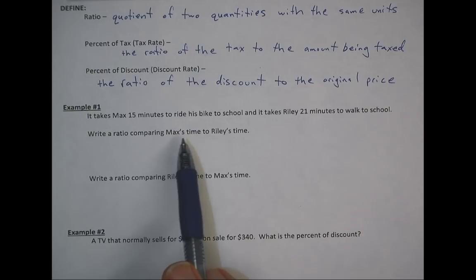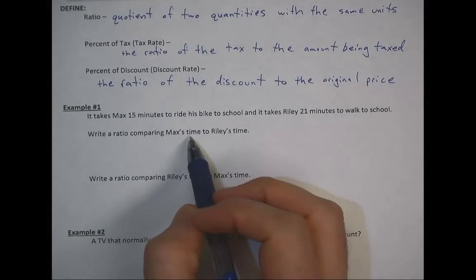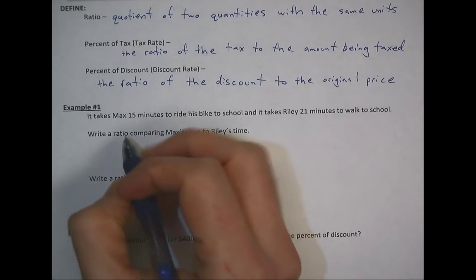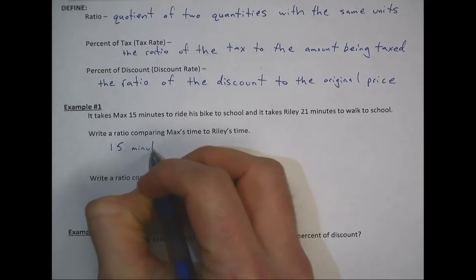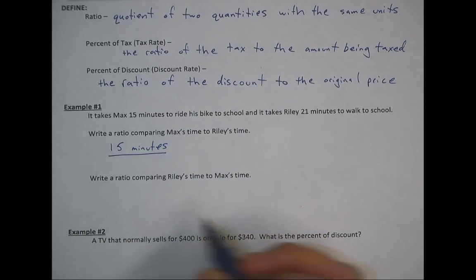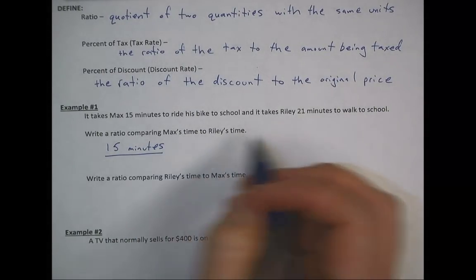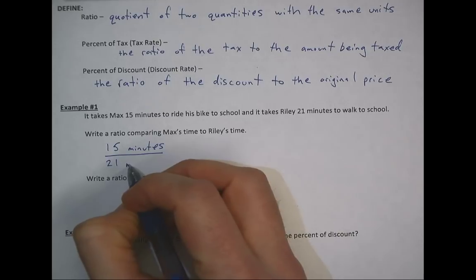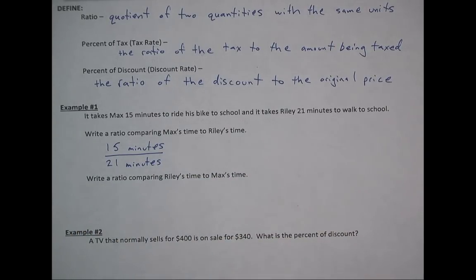Now it's important when you set these up that you do it in the order that it says it. So we're comparing Max's time to Riley's time. So we're comparing Max, which is 15 minutes. And when we compare them, we're setting these up as a quotient, which we use fractions to represent. So 15 minutes for Max compared to Riley's time of 21 minutes. And that's a ratio. You're comparing the two.